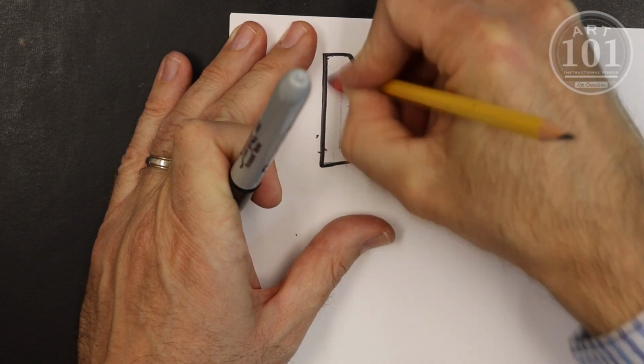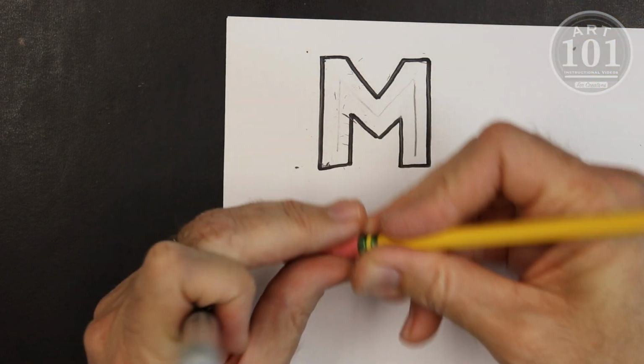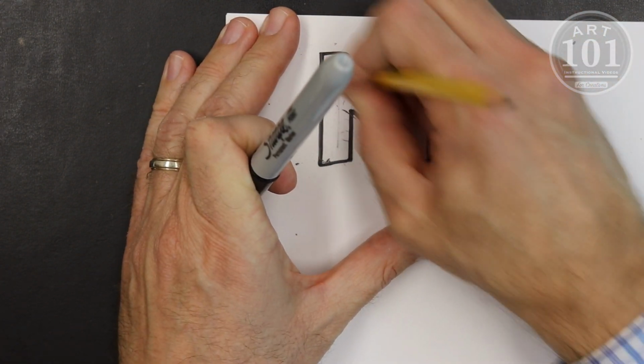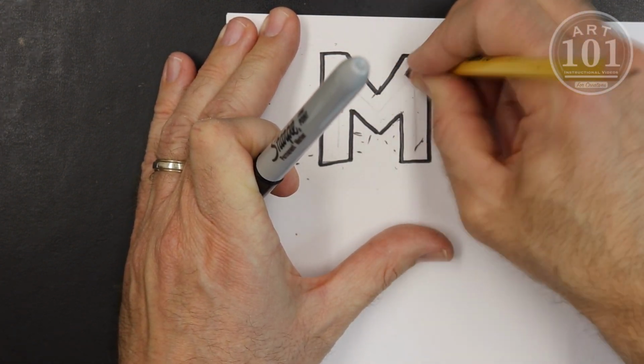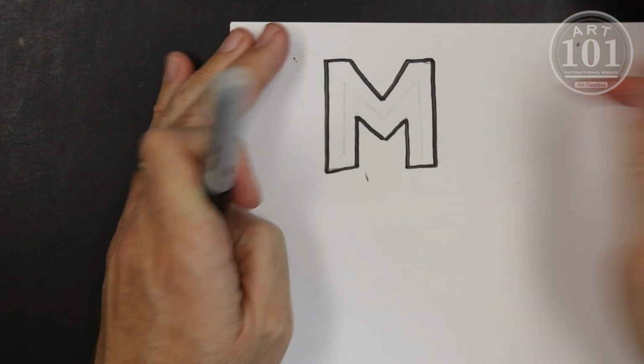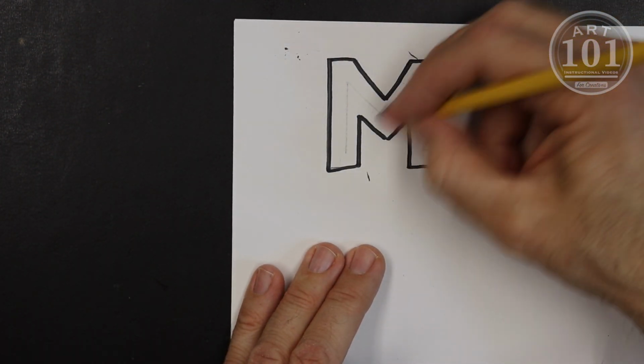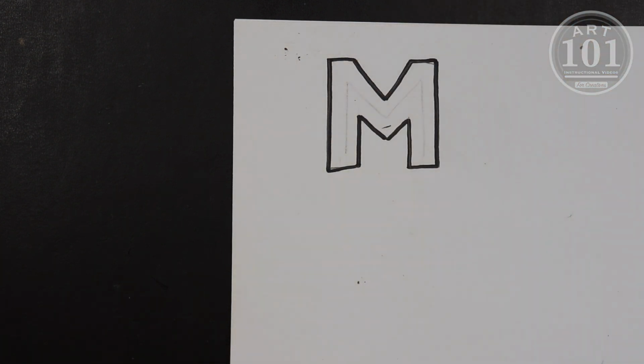And I probably wouldn't draw this line as dark as I did. I drew it dark just so you could see it, but if I were making this, I would do it very, very light, and that's what you should do. Because sometimes when you draw dark, it's hard to erase the line inside. So there is our letter. That's a simple block letter that you can create.